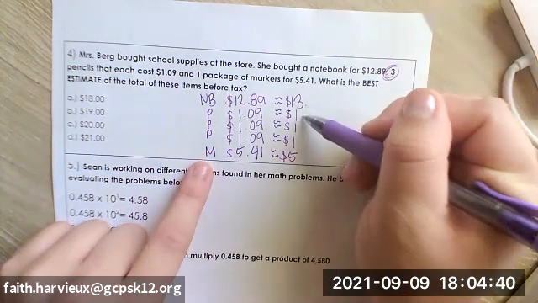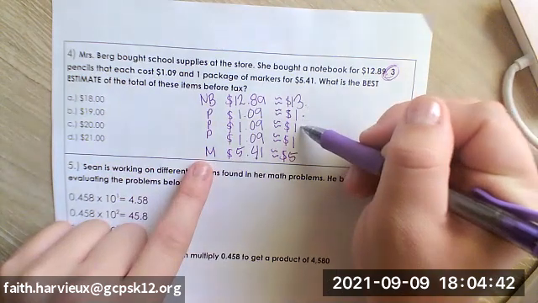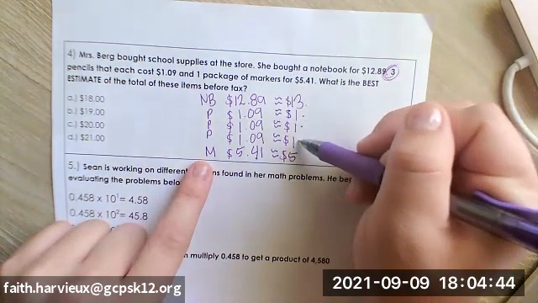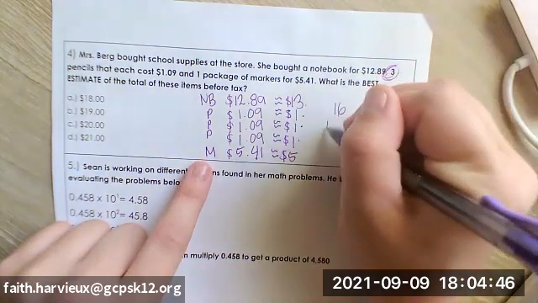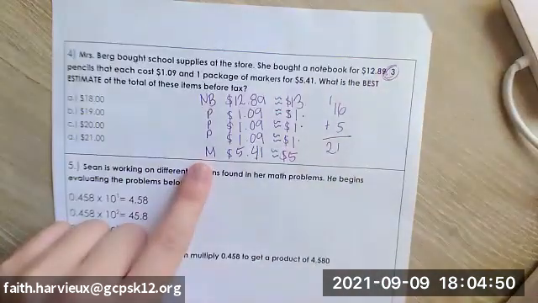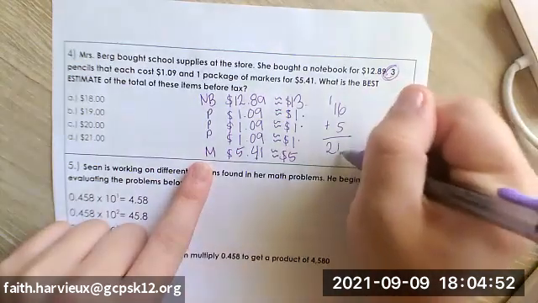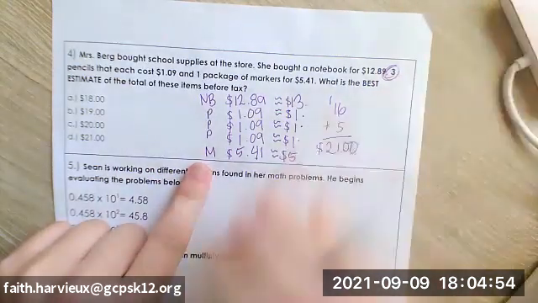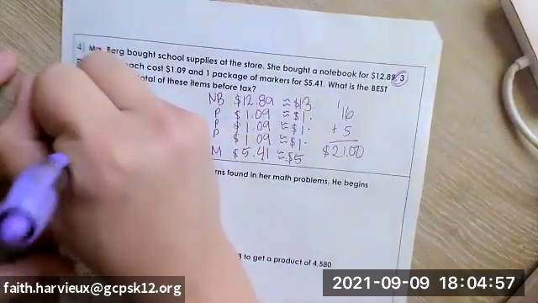So I have 13 plus 1 is 14, plus 1 is 15, plus 1 is 16. Then I have 16 plus 5, which gives me 21. So my estimate is $21. And that was D.